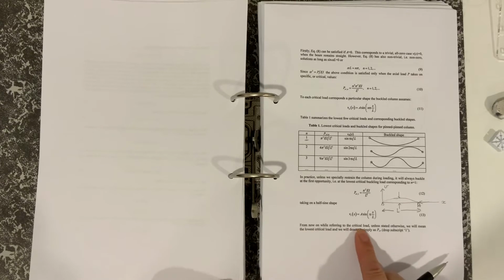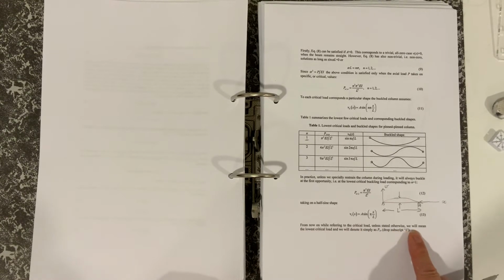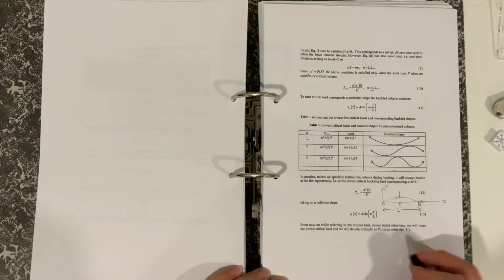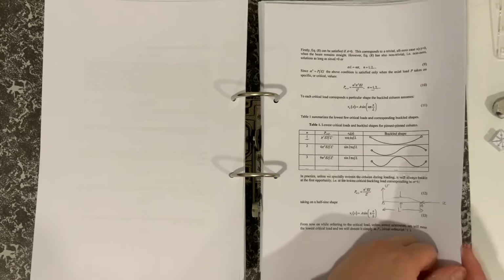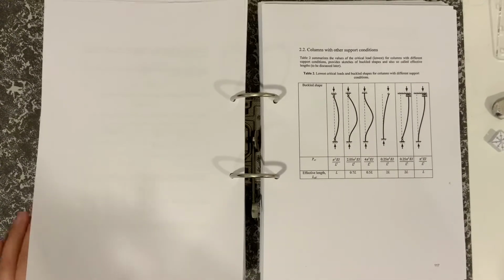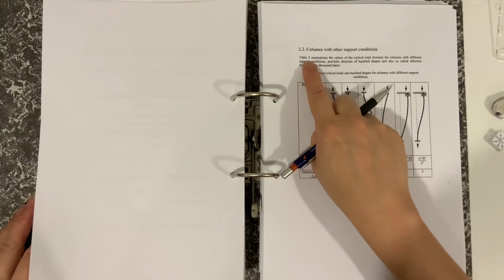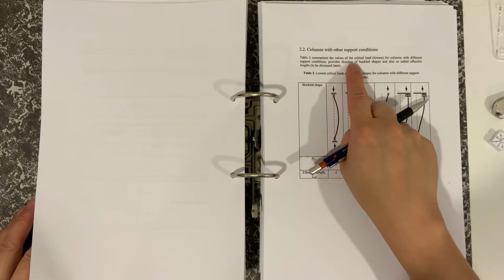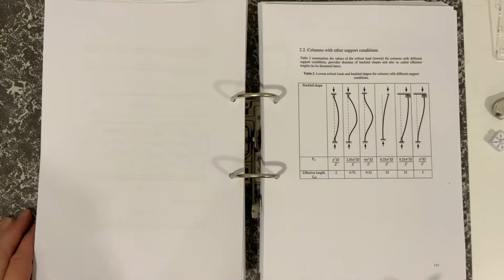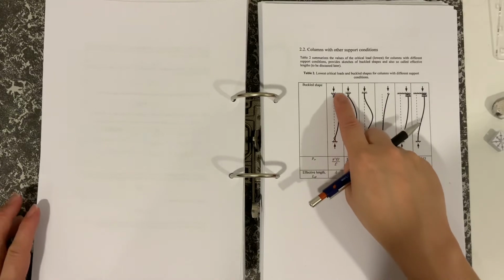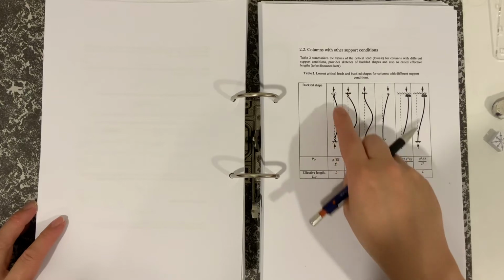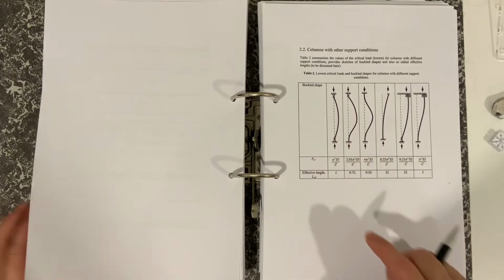So from now on, we're referring to the critical load unless otherwise stated. We'll assume that we mean the lowest value, P1, or PCR, which is why we've got the 1 there. And then this table here summarizes the values of the critical loads for columns with different support conditions. So at the start, I said we've got a load being applied over that effective length.